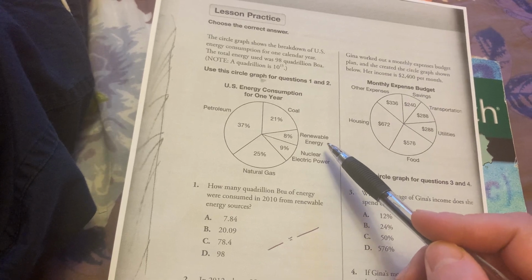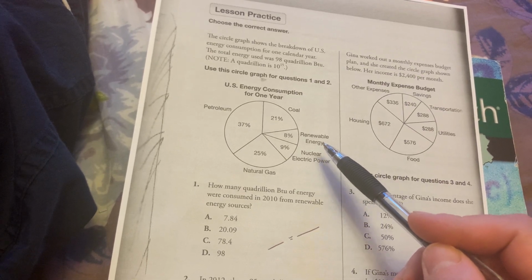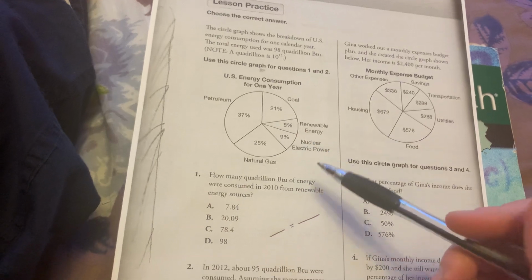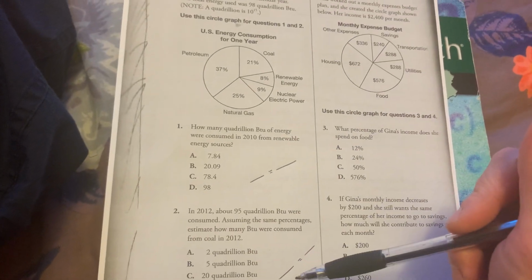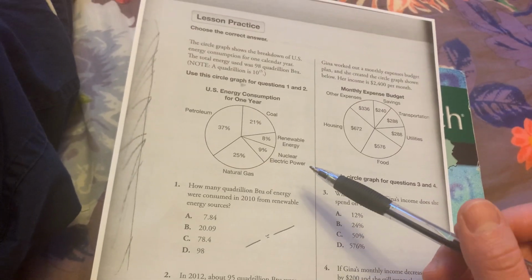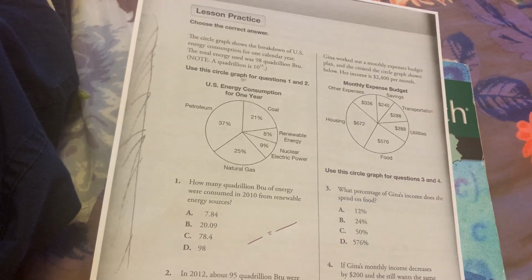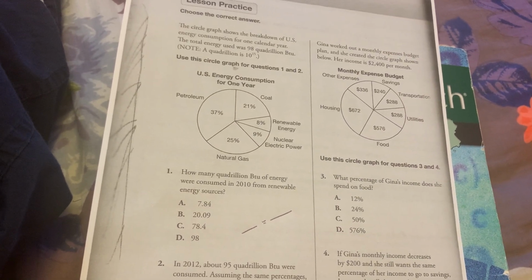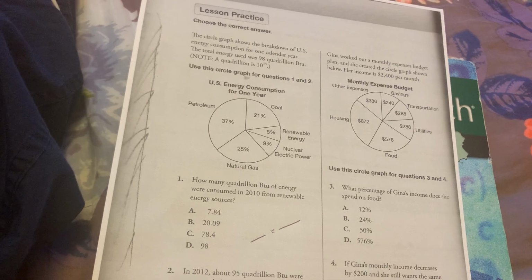So if you look, renewable energy is 8%. I'm going to make a proportion every single time. And I'm not going to use the method that the one video showed you. You can, and that's why I put it in there, but I'm not going to do it.